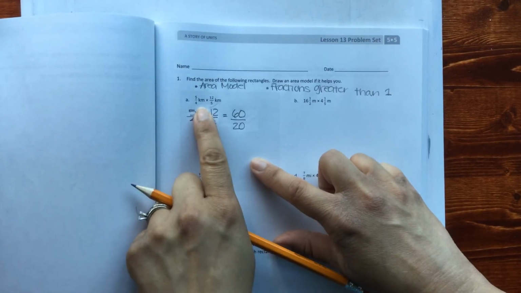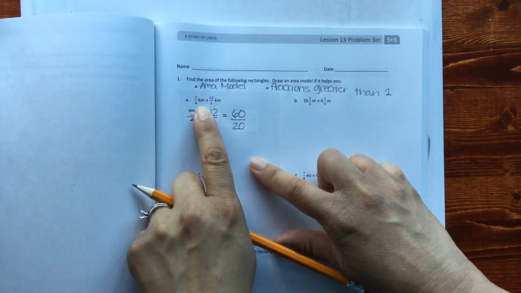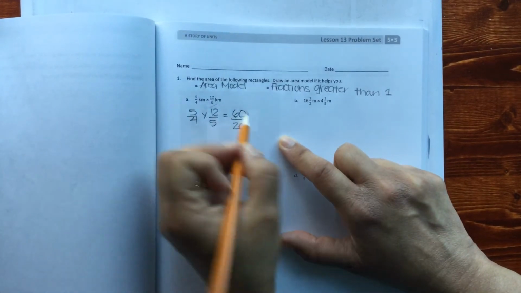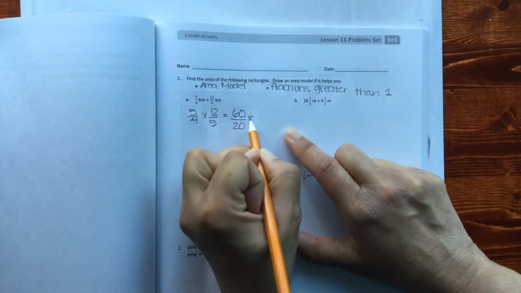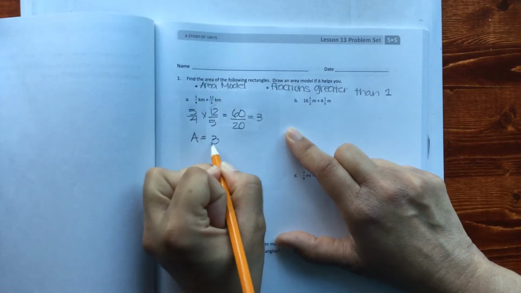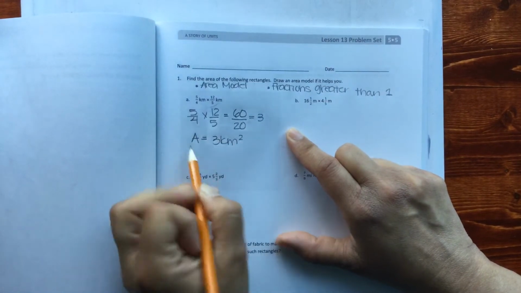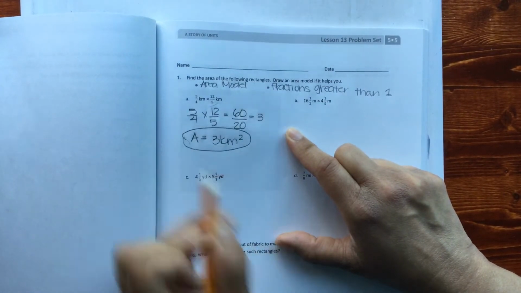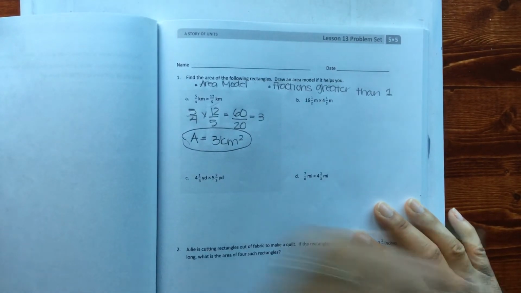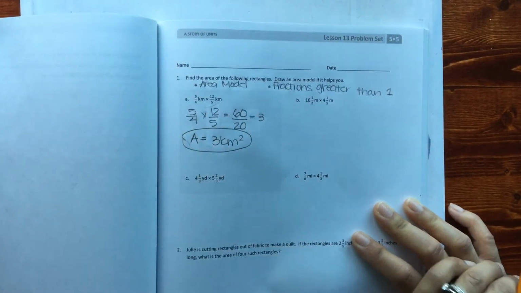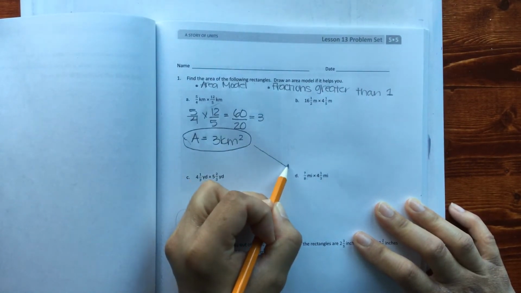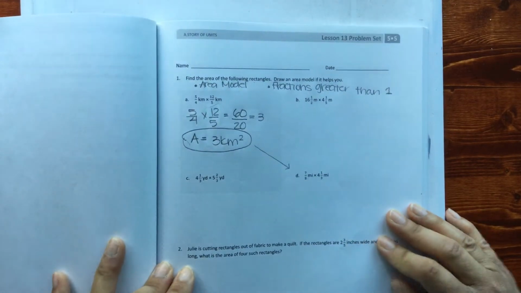20ths. Sorry, you guys, I said draw an area model for that one. We know when it's already in this form, we're just going to multiply. 60 20ths. 60 divided by 20 equals 3. Therefore, our area is 3 kilometers squared. So you can see in a problem like that, that shows that it's easier to do it this way. So let's look at another problem. So I'm going to travel on down to problem D.